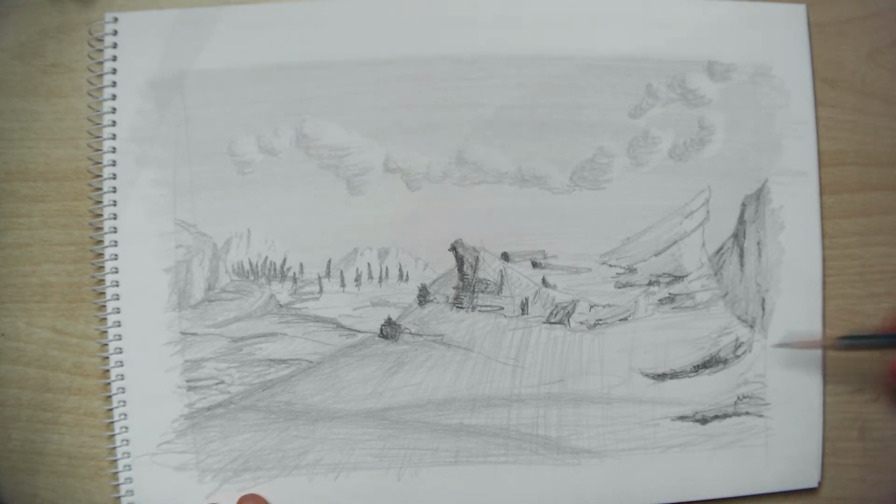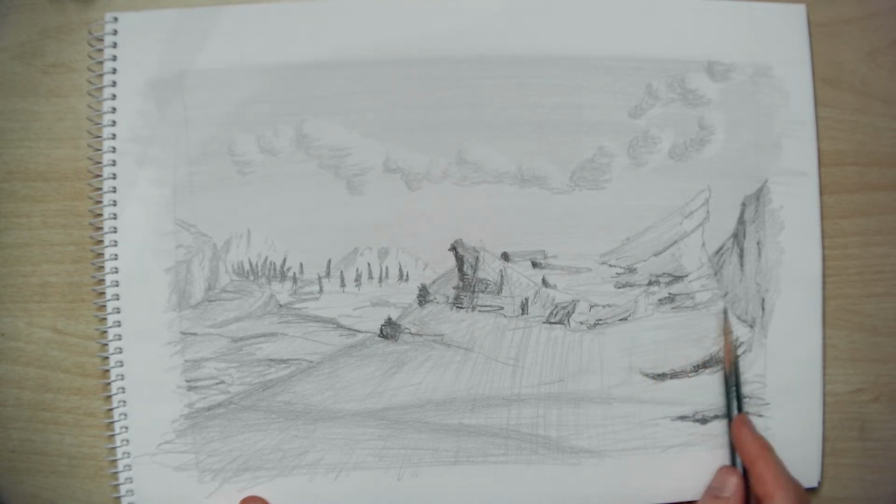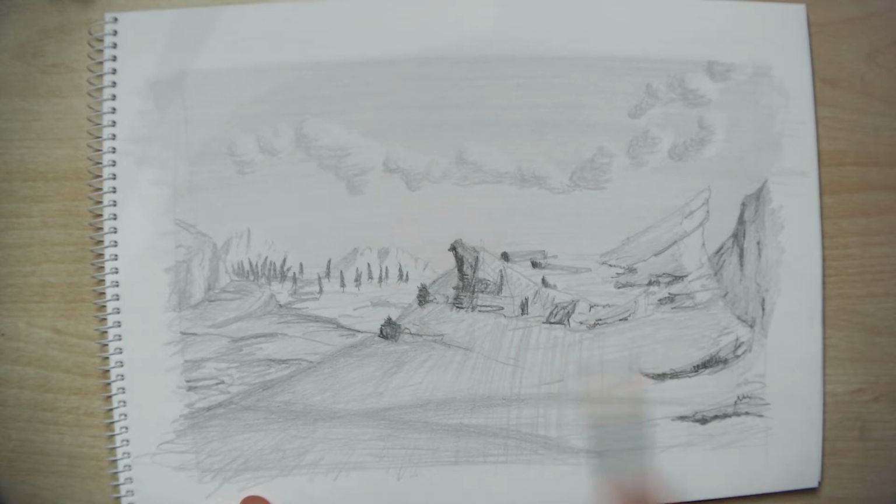Okay, I think I do need a little bit more of a value in here. This is way too bright, but I can just adjust that by going in there with the HB pencil. And there we've got our darker area.